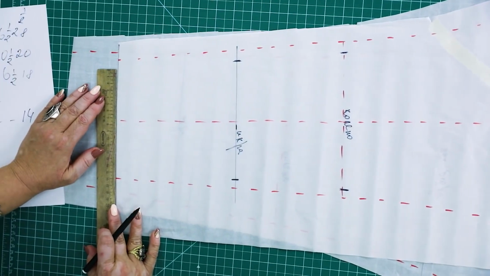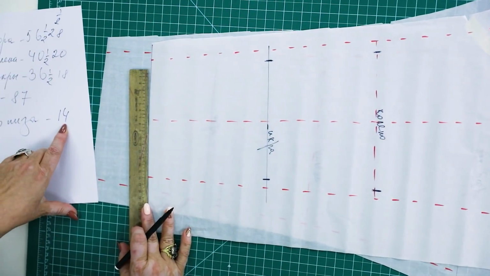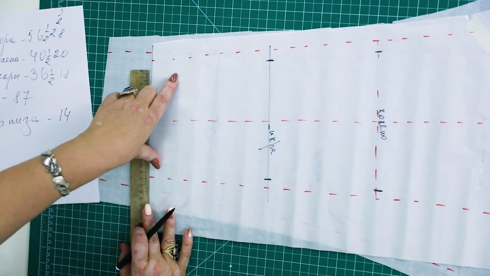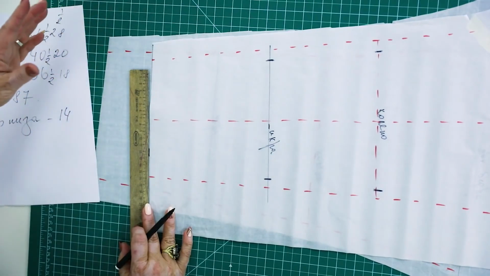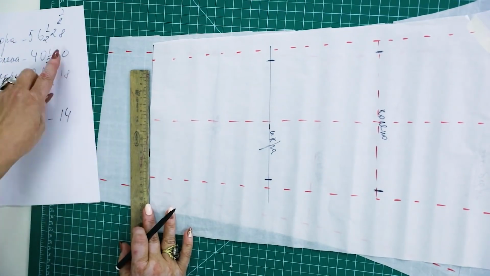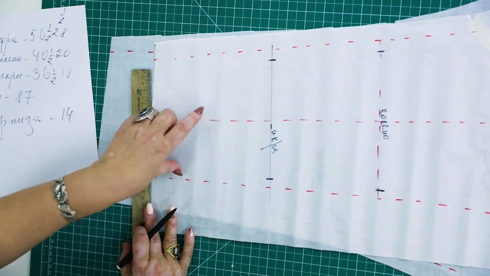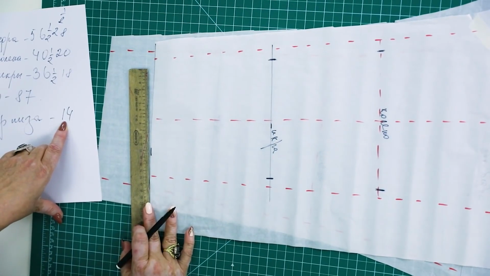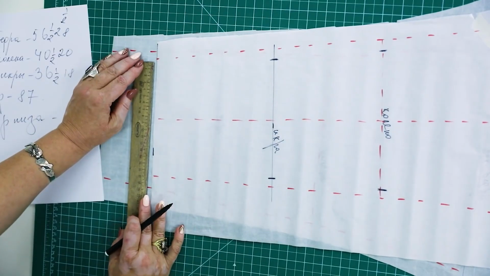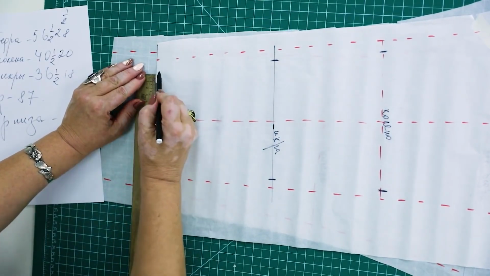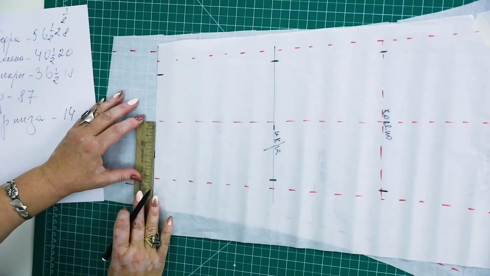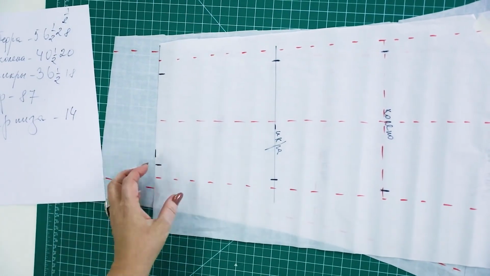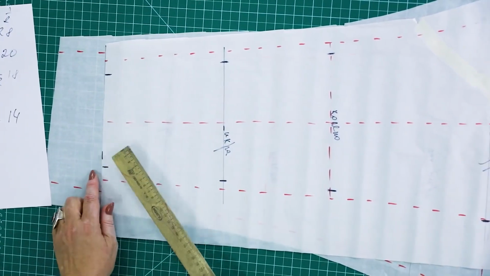Why 14 minus 1 by the formula? Because the front panel is 1 centimeter smaller. 14 minus 1 equals 13 for the front. The back panel is 1 centimeter bigger, so on the back panel there will be plus 1 everywhere, and here minus. Because according to the formula, the front panel is 1 centimeter smaller than the back panel, meaning 6.5 for one side and 6.5 for the other side. We have marked all these points through which we draft the pants.